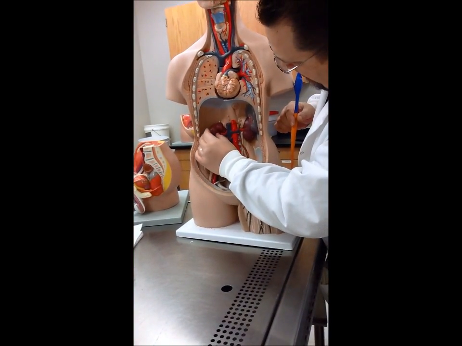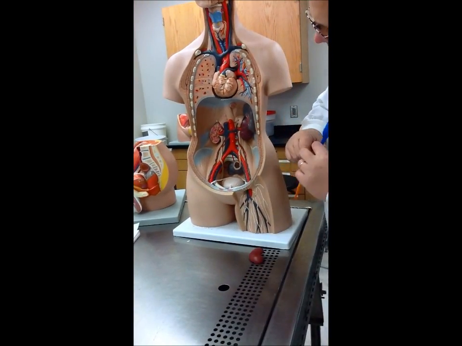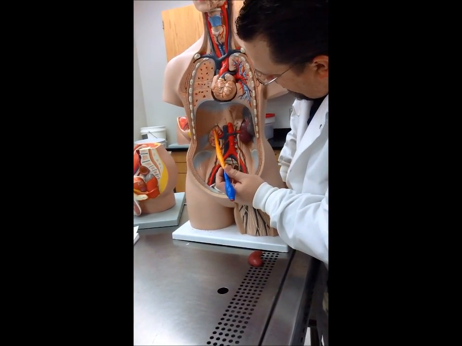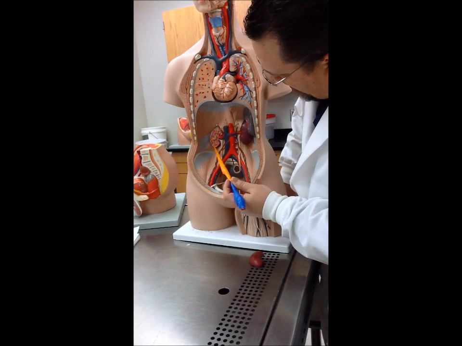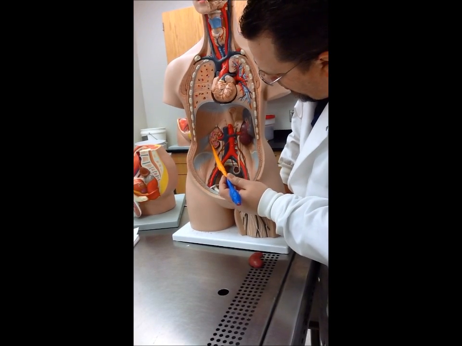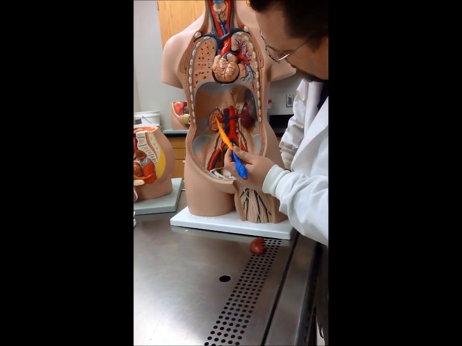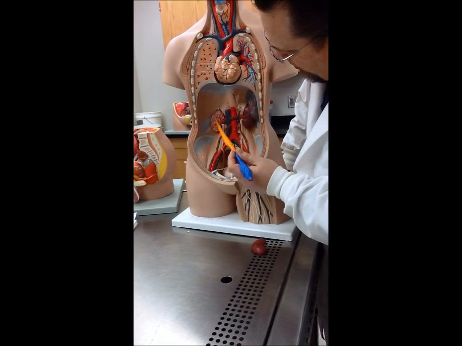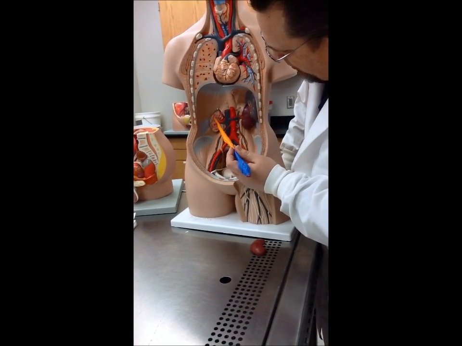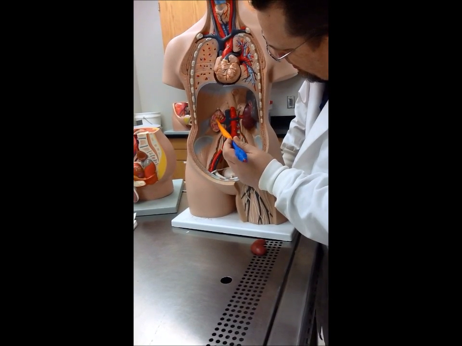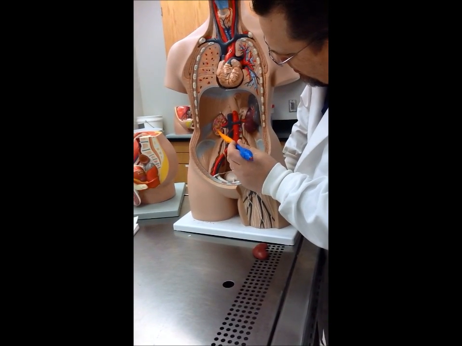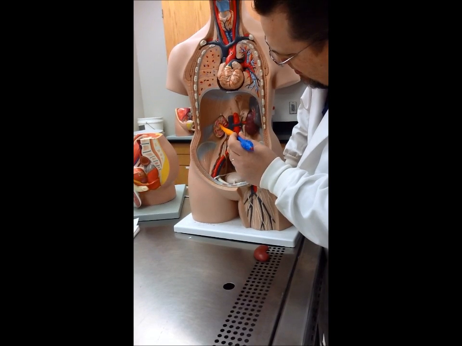Let's look at this kidney. In the kidney, the outer aspect of the kidney is called the cortex, the renal cortex. You can see these little pyramid-shaped structures. These are where the collecting ducts are, all merging into this common collecting funnels, minor calyx.